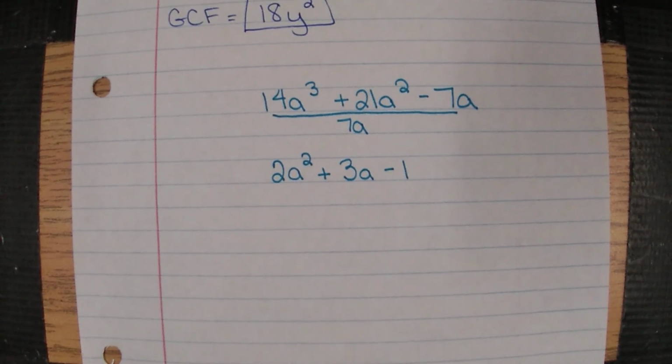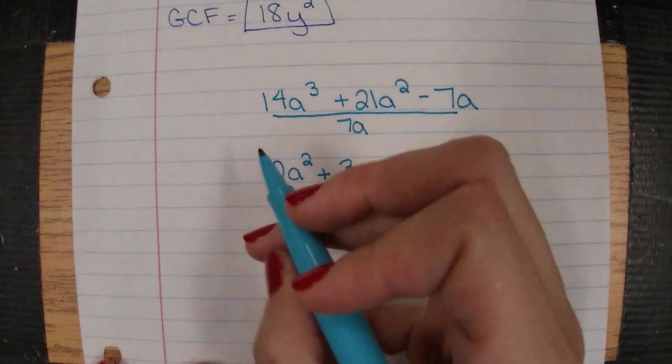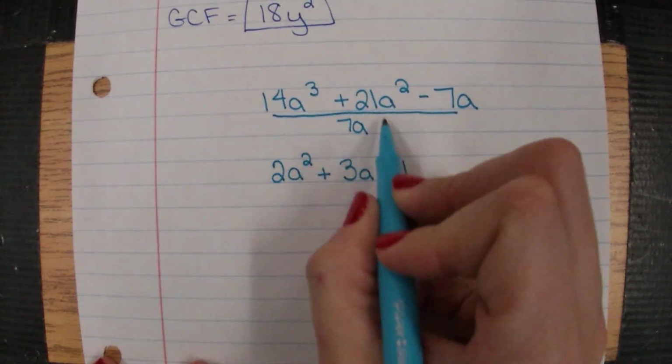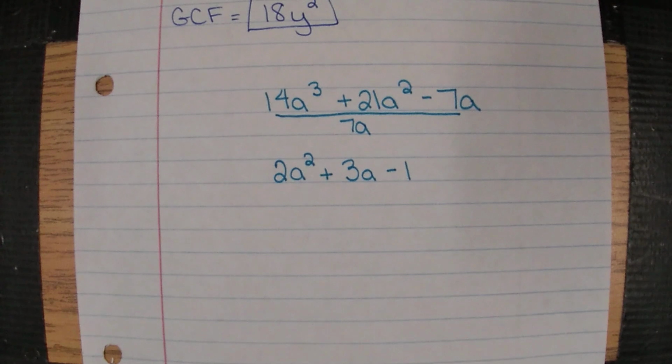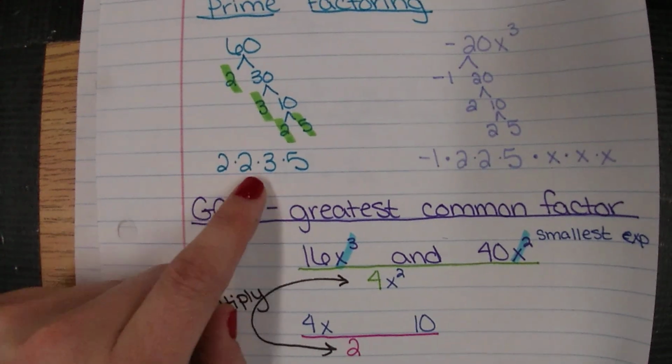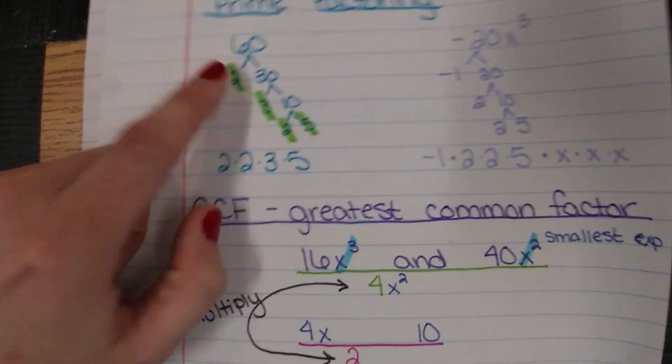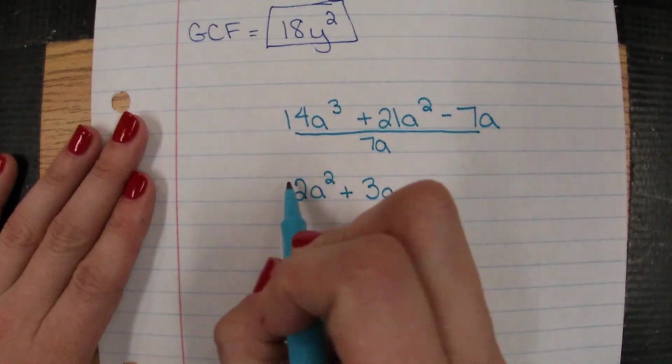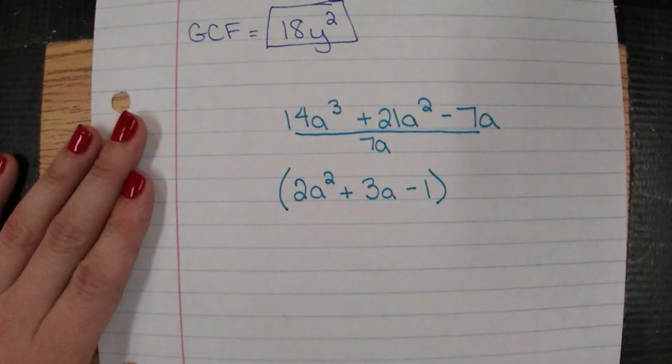I've found my GCF. The difference is that here, instead of just saying the GCF is 7a, I'm going to write my answer as factors. And factors are numbers that are being multiplied together, right? Factors of 10 are 2 times 5, right? When we prime factored, we wrote those as numbers being multiplied together. That would give us 60. So here I want to write it as numbers being multiplied together.